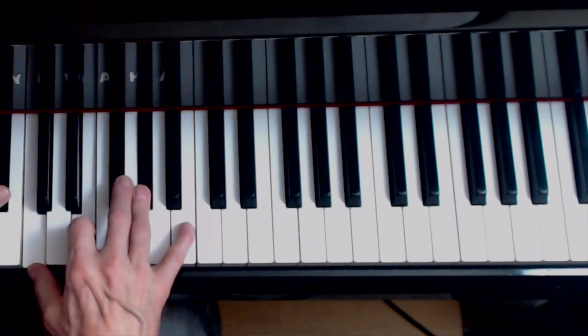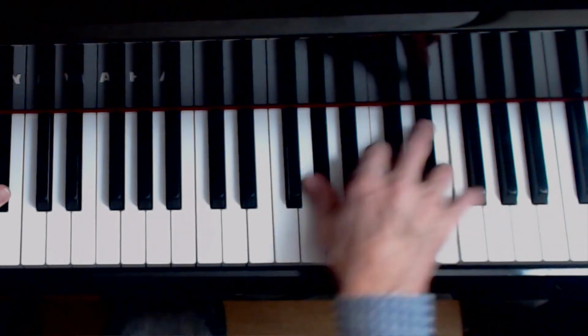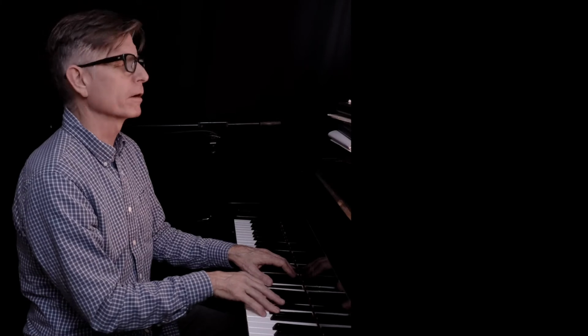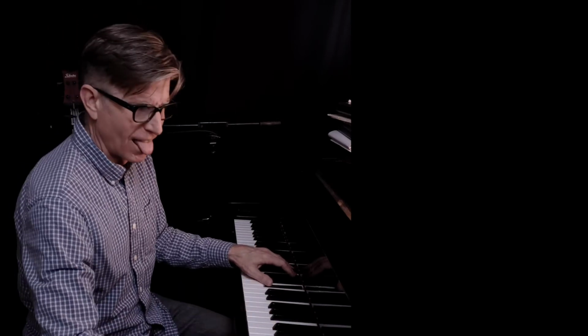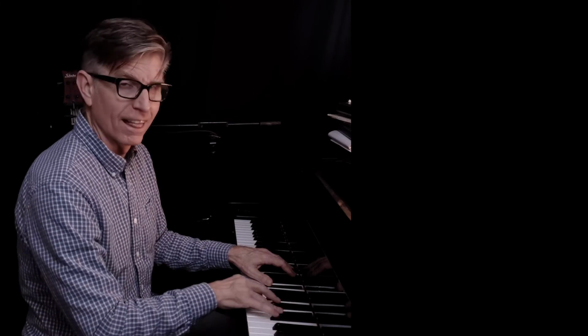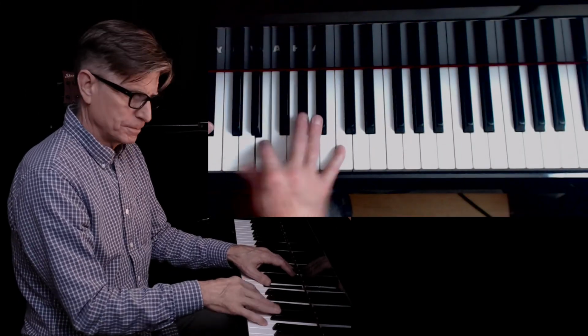Here's a few ways to practice those. Let's use the one over C. Just play the triad and get it into your fingers. Don't even look at the keyboard. Play it as an arpeggio.